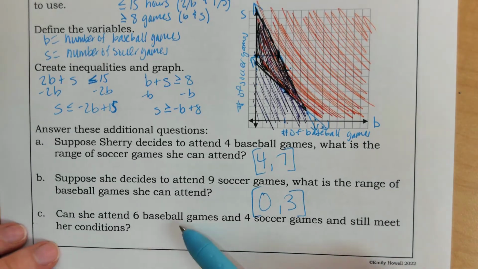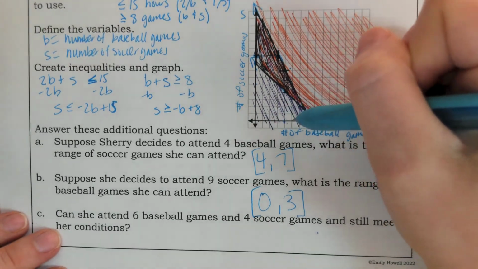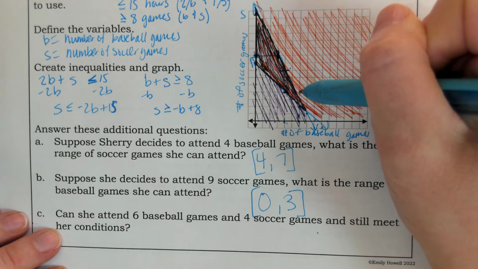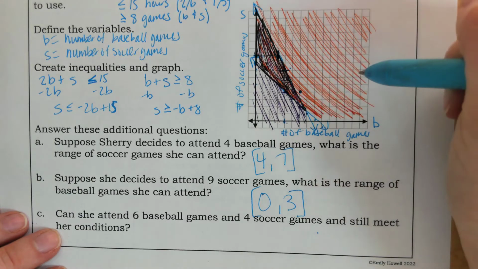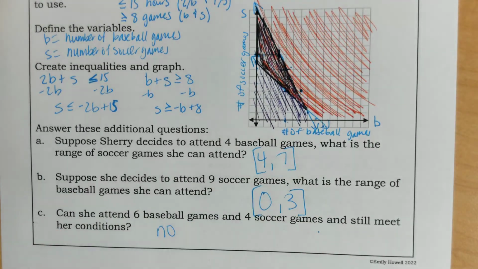And then finally, can she attend 6 baseball games and 4 soccer games and still meet her condition? So I count this out to 6, 1, 2, 3, 4, 5, 6, and I count up to 4. And I put a point right there, and you'll notice that that point only lands in the orange section, not in the doubly shaded. So no, that would not satisfy both of her conditions. It would be greater than 8, but it would also put her too far into her hours that she wants to travel.